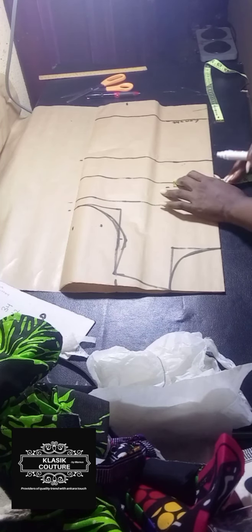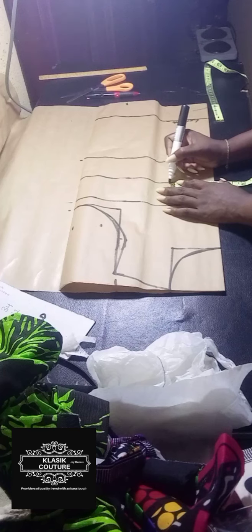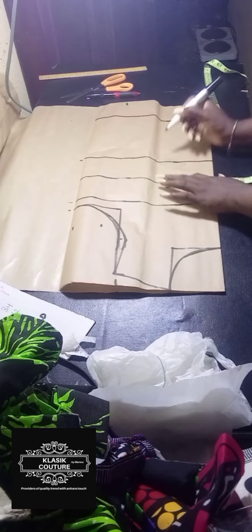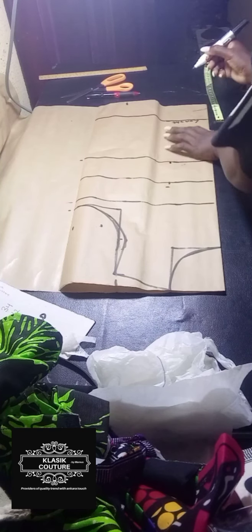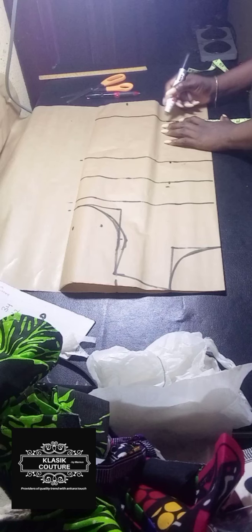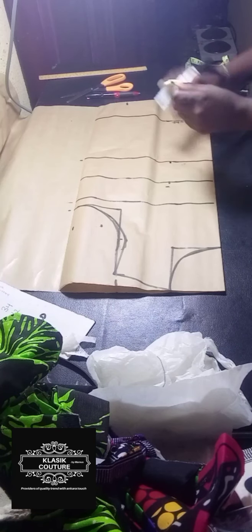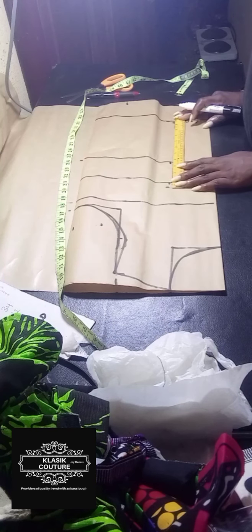And for that I use 3 inches or 3.5. So by that, when you sew, it gives you 3 inches. Mark it down. You see what I'm talking about now. Mark it down. So all you do now is to mark down.